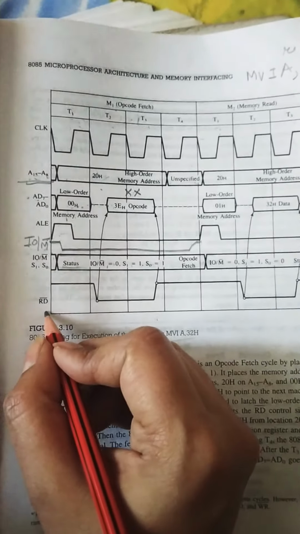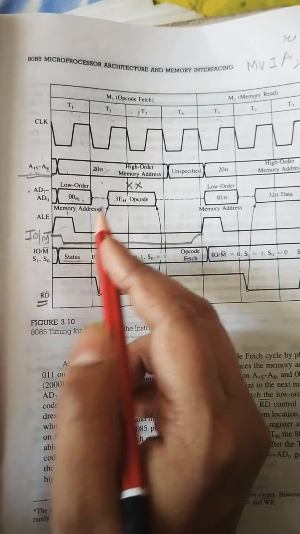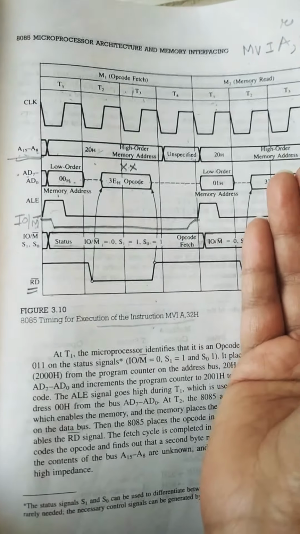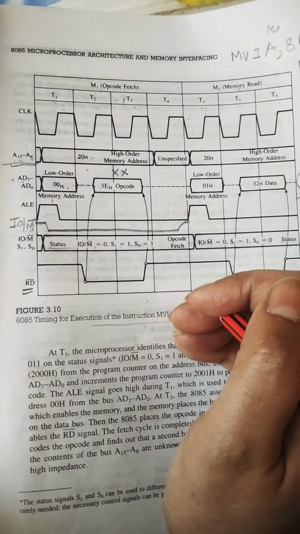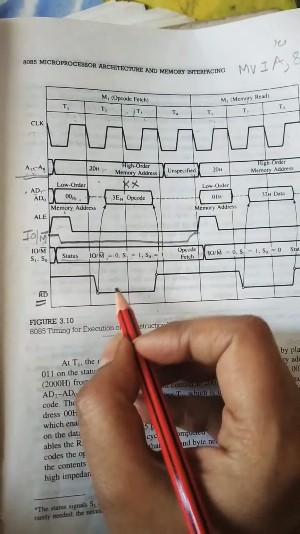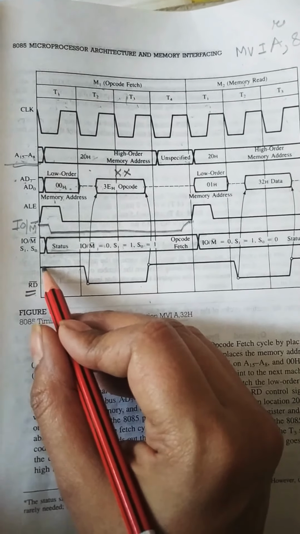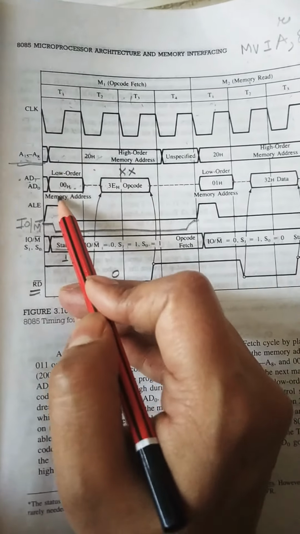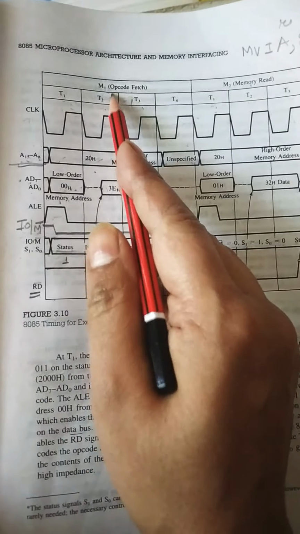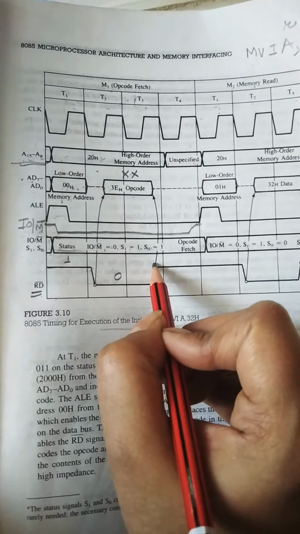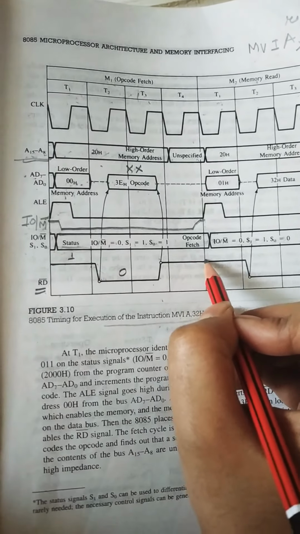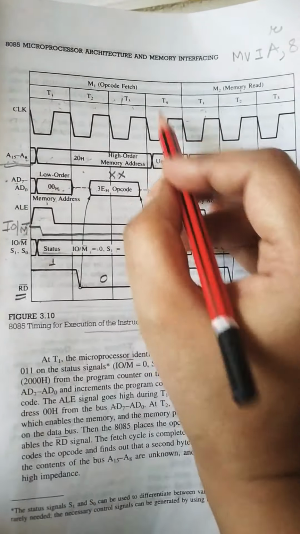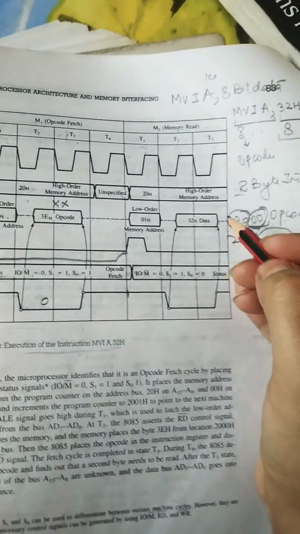Next is a very important control signal, that is read, because we are fetching the opcode from outside. That means we are reading the opcode from memory to the microprocessor. So the read control signal will be generated when it is 0. First of all it is 1 when the address bus is being used. Then at the middle of T2 it becomes 0 until the middle of T3. So this is the structure up to T4. This is your opcode fetch that I have already explained in yesterday's lecture.